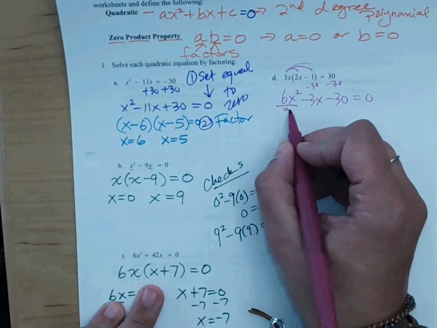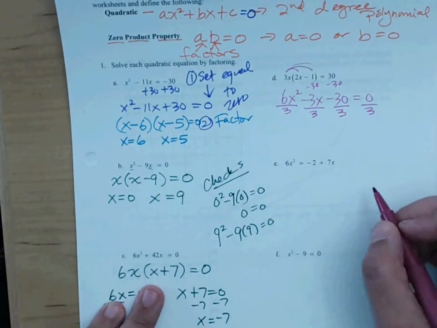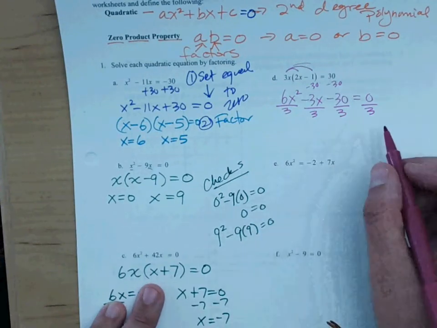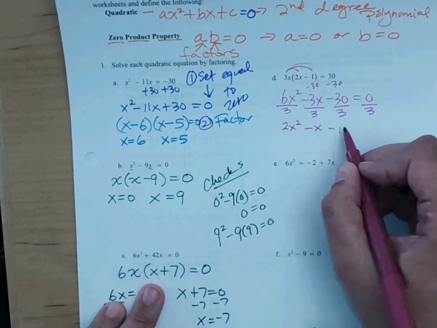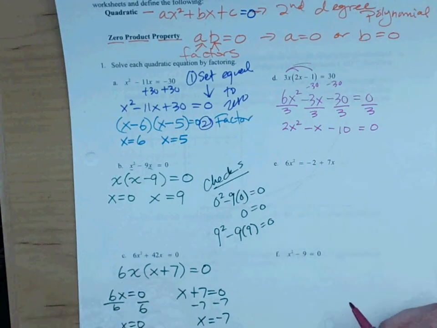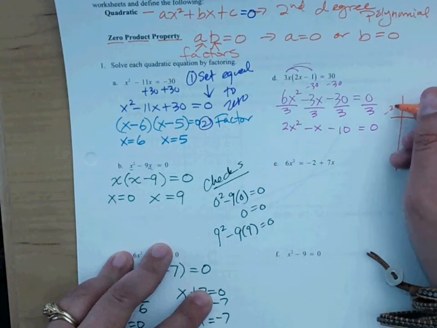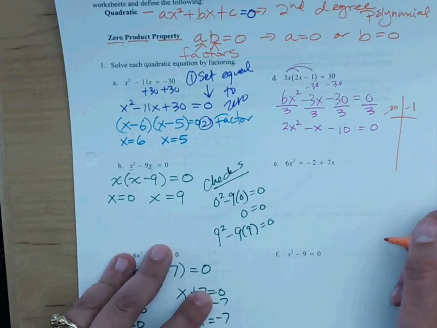So here's a little trick I can use. Since I'm solving, instead of factoring out, because I'm not factoring out an x, is that a legal move? If I do the same thing to both sides, can I do that? I can definitely do that. 2x squared minus x minus 10 equals 0. Do you think that's a little bit easier to factor? Because everything was divisible by 3. So now if we factor, we need to use the AC method. The product is negative 20 and the sum is negative 1. Can you tell me those two numbers?